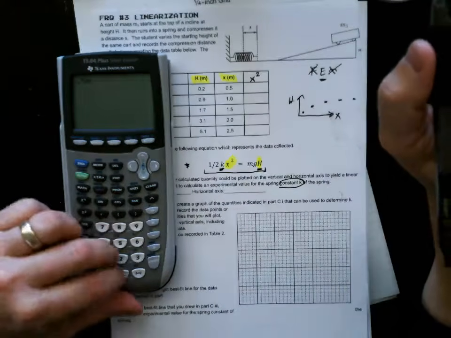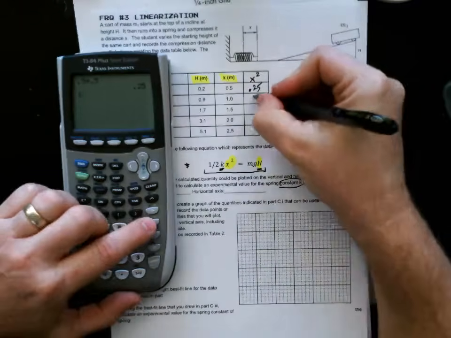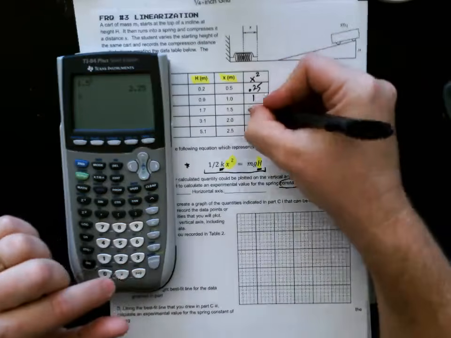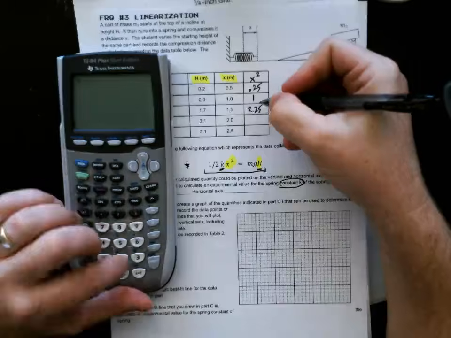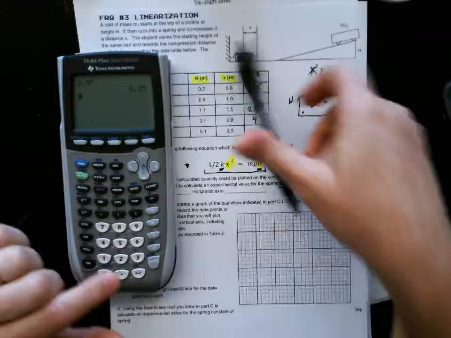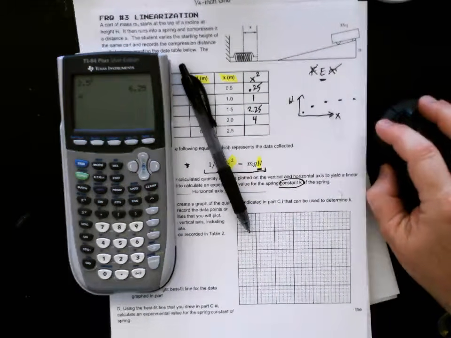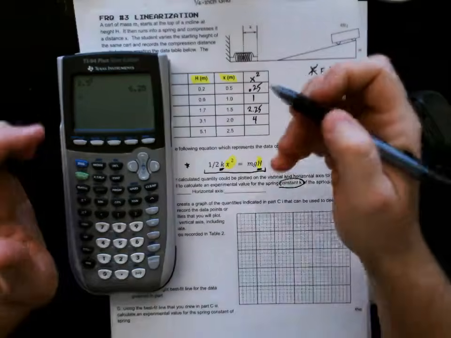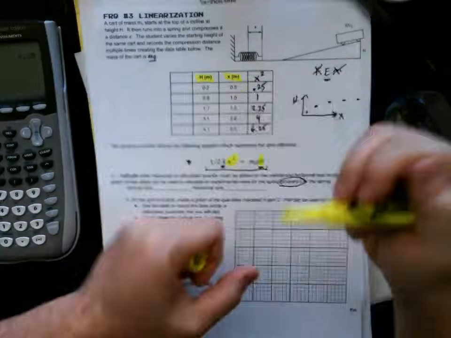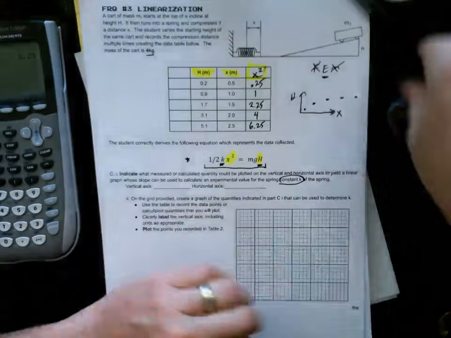So 0.5 times 0.5, I get 0.25. And here I got 1 squared, and I got 1.5 squared, 2.25. And 2 squared, and then 2.5, 6.25. All right, 6.25.